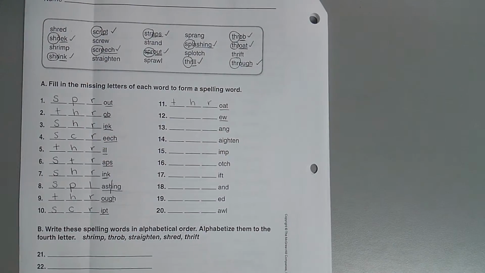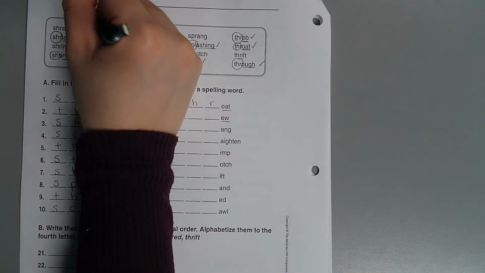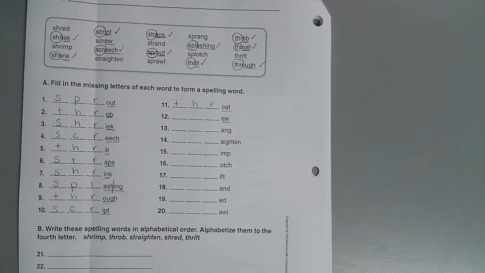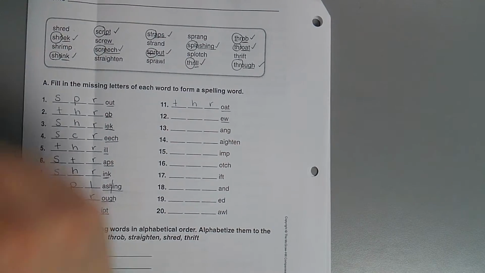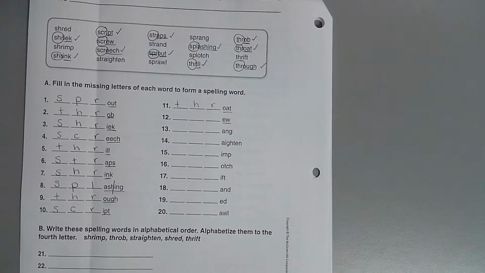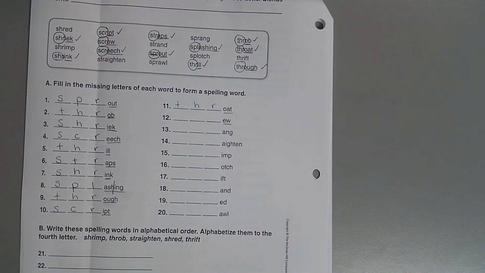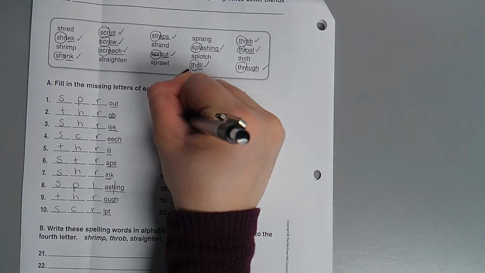Number 12, ew. The word that has that same ending is screw. We have the three letters at the beginning, the S, the C, and the R, to sound skr, and then ew. So skr.